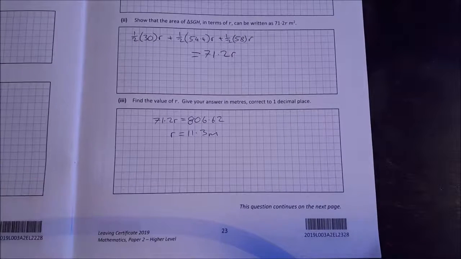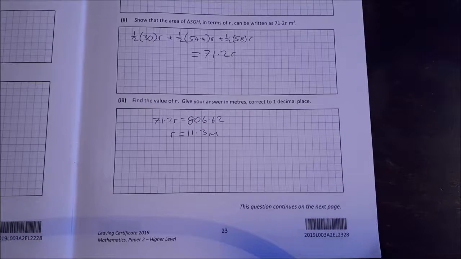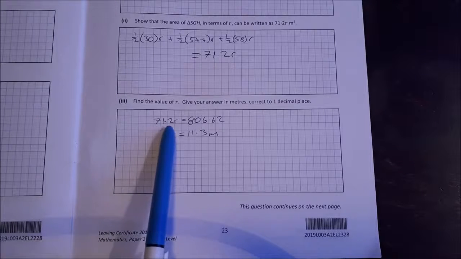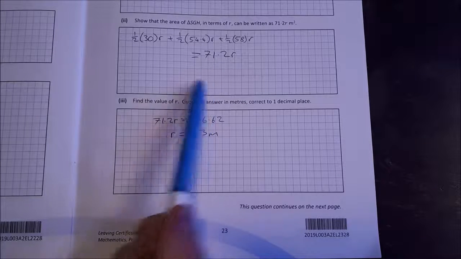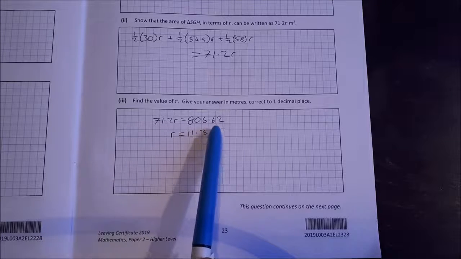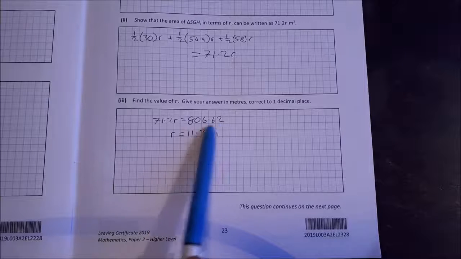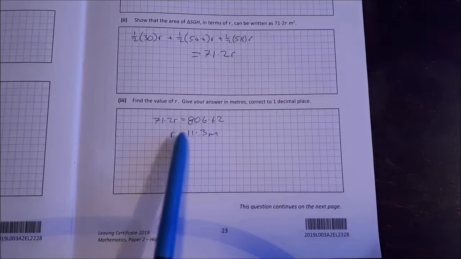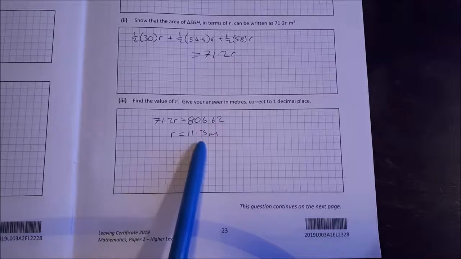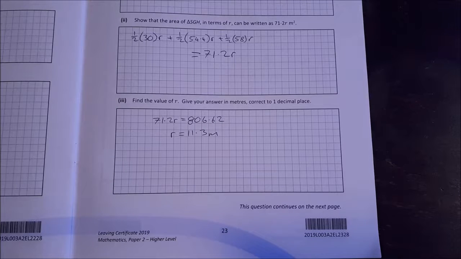Find the value of OR, give your answer in meters, correct to one decimal place. So 71.2 OR from this part is equal to 806.65 from part C, and just work out OR to be 11.3 meters.